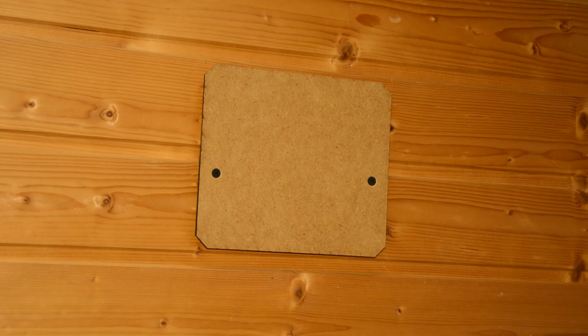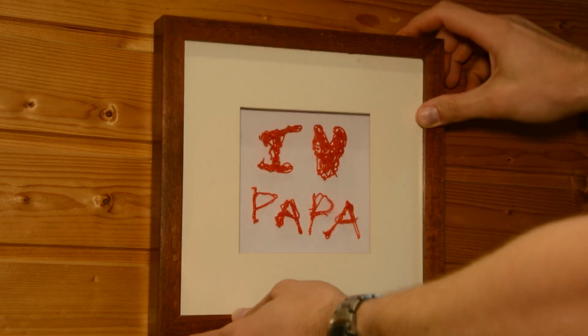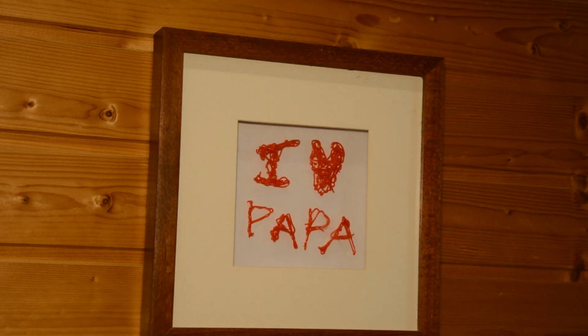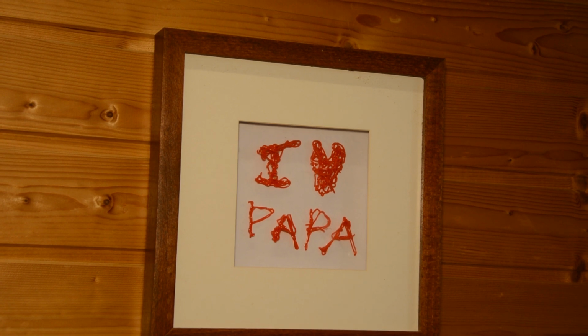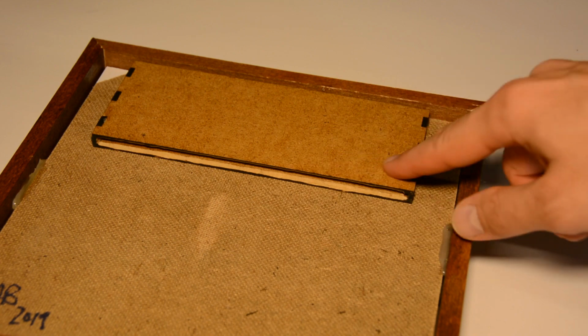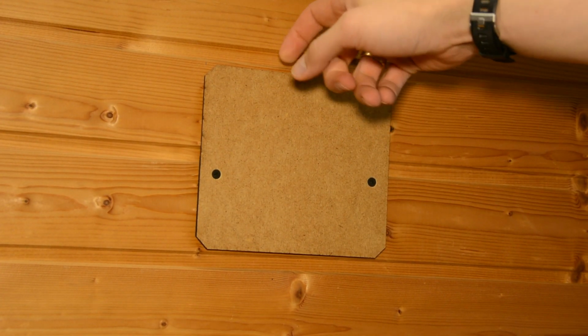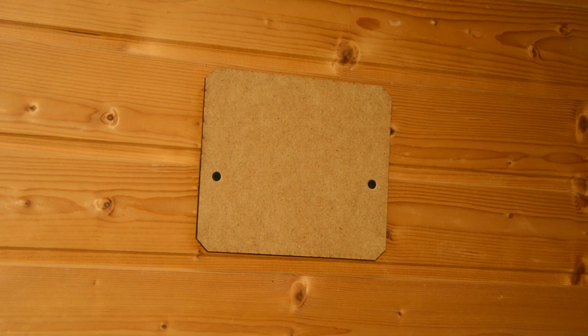We designed the hangers in FreeCAD and cut them on the laser cutter, but at the same time we will show an alternative method to make them with hand tools. We first have to create a box that fits into the back side of the frame and a second part that will be mounted to the wall and then slips into that box.